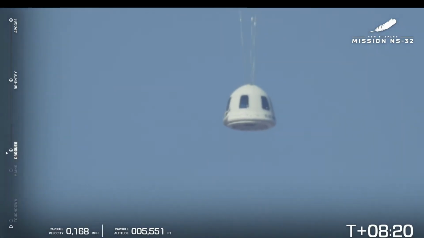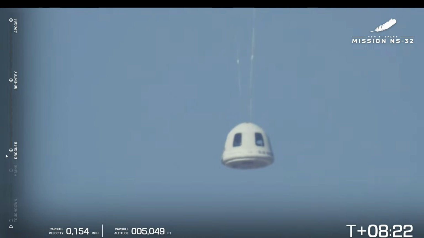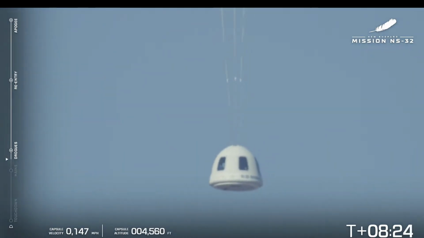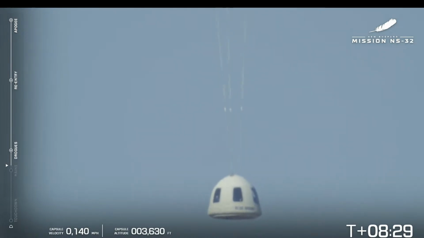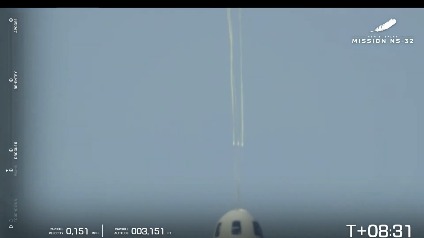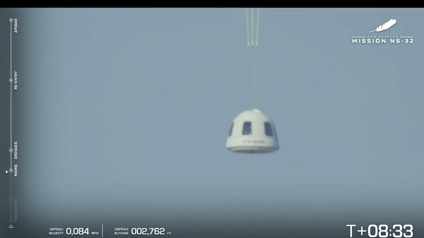Oh, and there we have it. We have the capsule. There are the drogues. Those deployed just before the main parachutes. Again, coming down a little slower than the booster because of its gumdrop shape. And there go the parachutes.